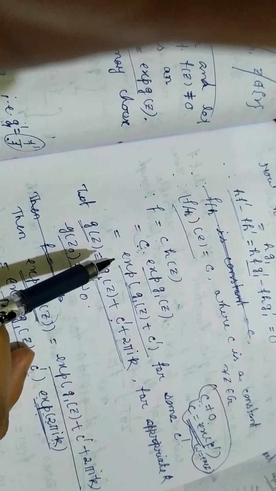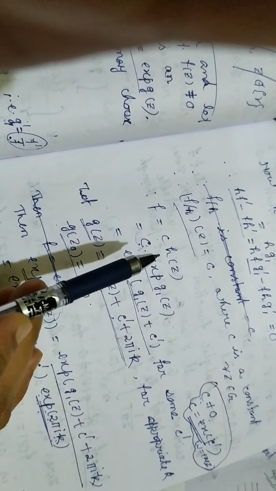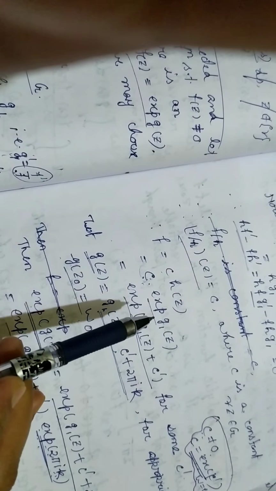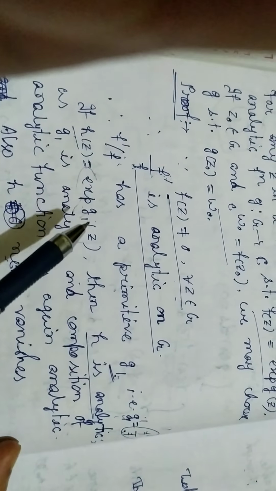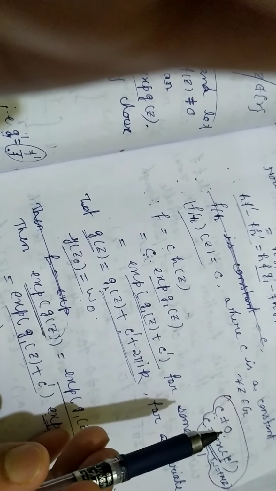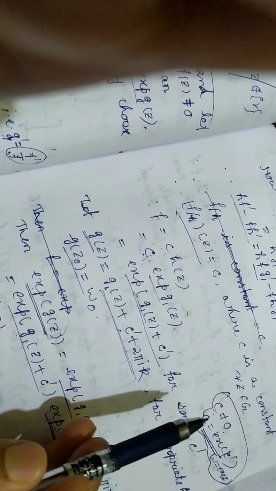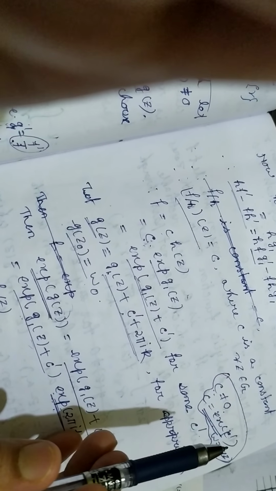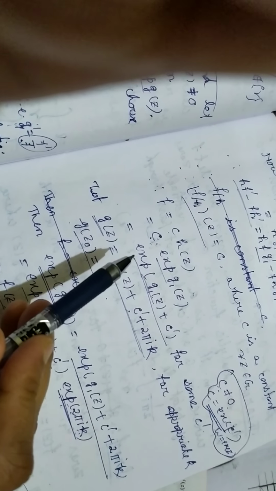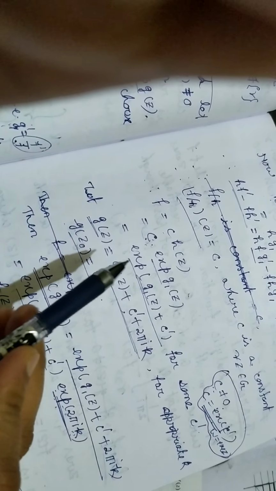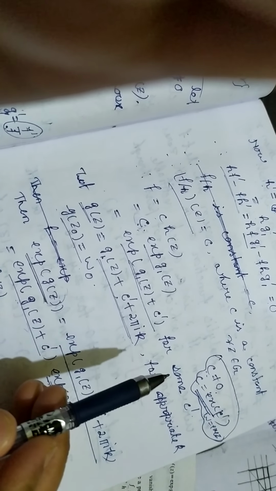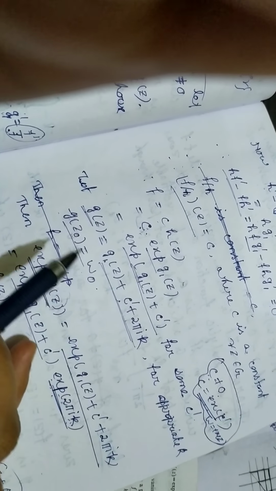We already have h(z) equal to exponential of g1(z). But for this constant c, because c is a complex number, c can be written as exponential of c'. So in place of c you can write exponential of c'. So f can be written as exponential of g1(z) plus c' for some constant c'.